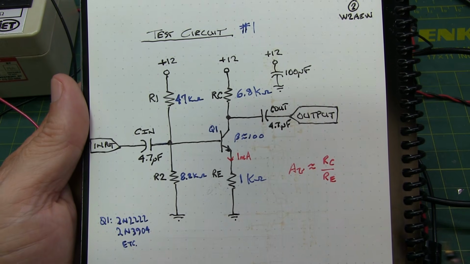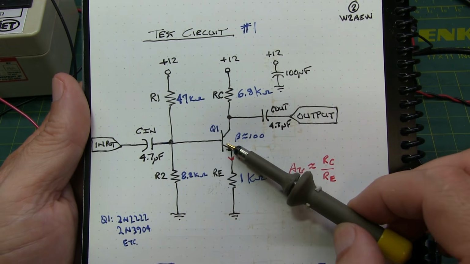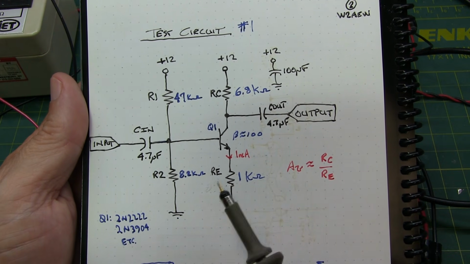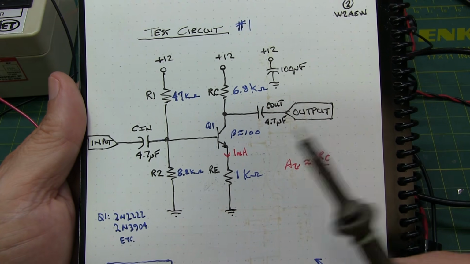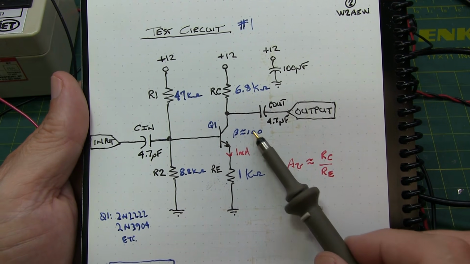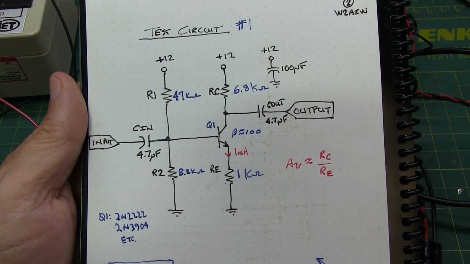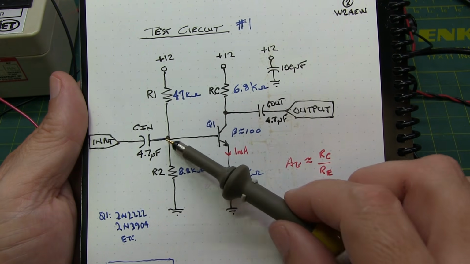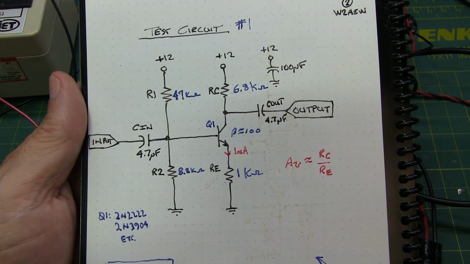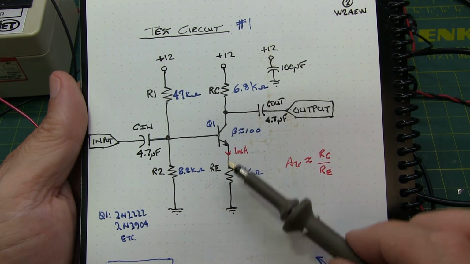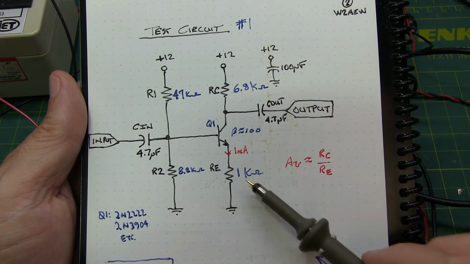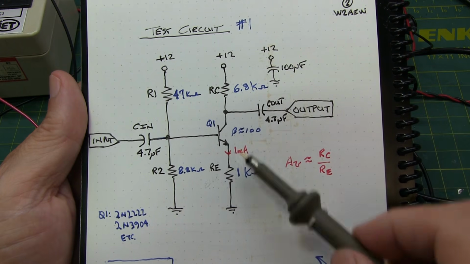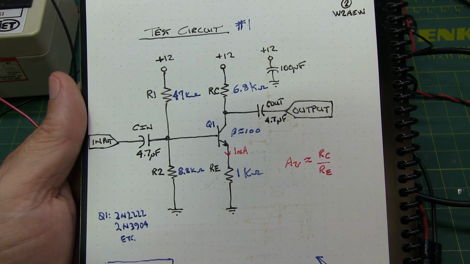So here's our test circuit for today. A single transistor common emitter amplifier. Nothing special about the transistor. A 2N2222, a 2N3904, all of those will work equally well. The beta for these transistors is approximately 100, so we'll use that in our calculations. R1 and R2 form a bias network to bias up the base to about 1.6 to 1.7 volts. That sets up about 1 volt on the emitter. Across the 1K, that gives me about a 1 milliamp current through the transistor. Collector and emitter currents are virtually the same. They're only different by 1%.